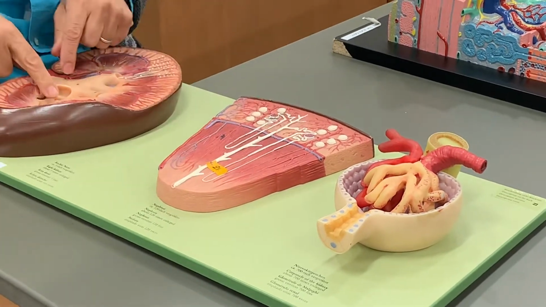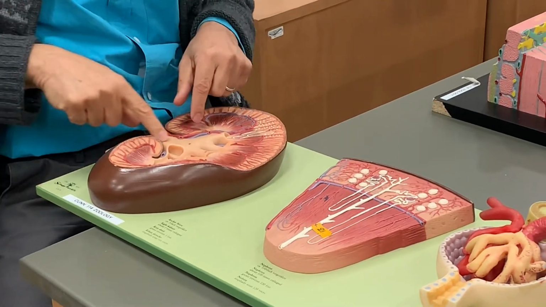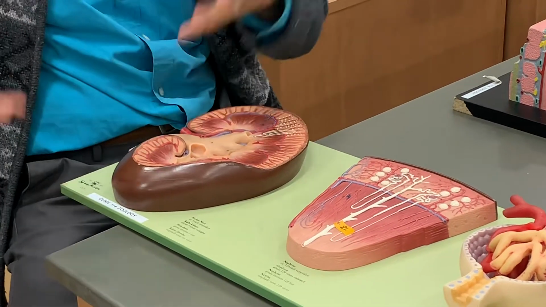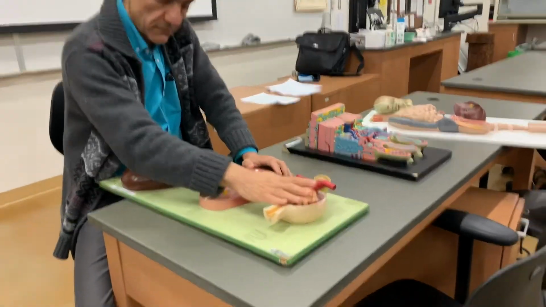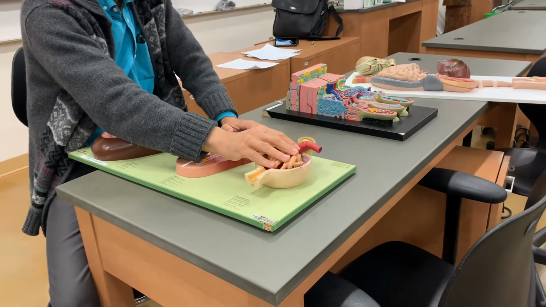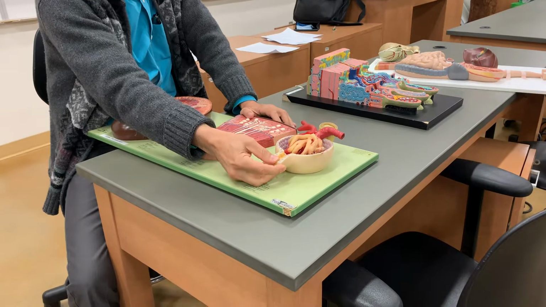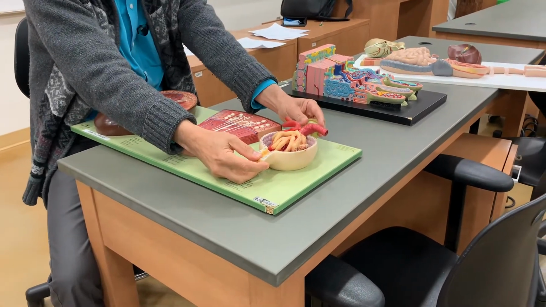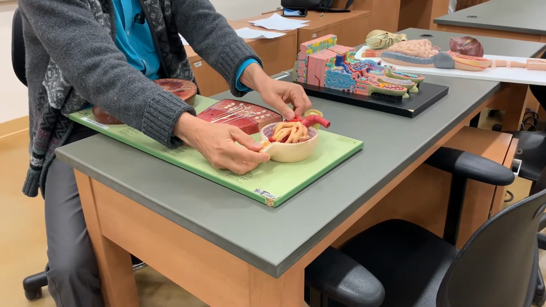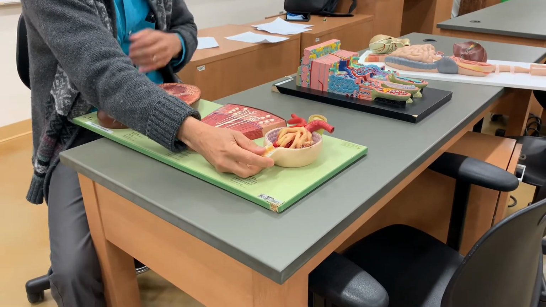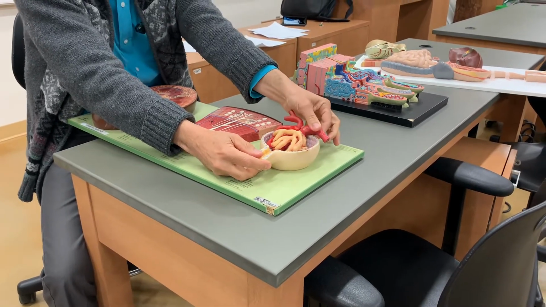From collecting duct to minor calyx. From minor calyx to major calyx. From major calyx to renal pelvis to ureter, bladder, urethra, out. Okay? Then here, glomerulus, right? Simple squamous epithelial tissue, Bowman's capsule, proximal convoluted tubule, distal convoluted tubule, renal artery, renal arteries here, renal veins here, afferent arteriole, efferent arteriole.